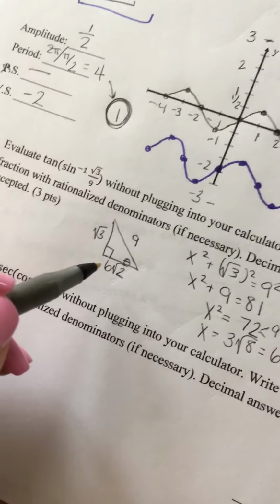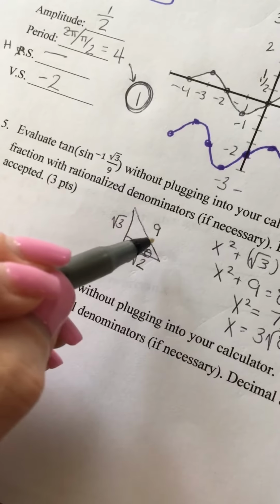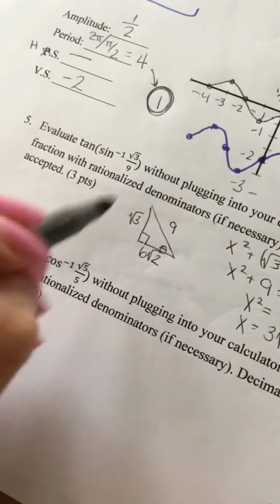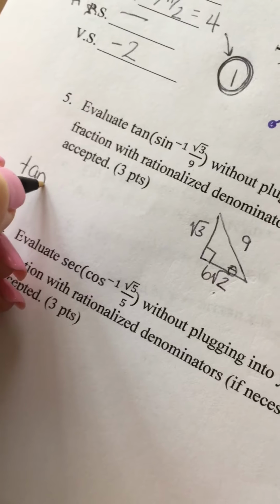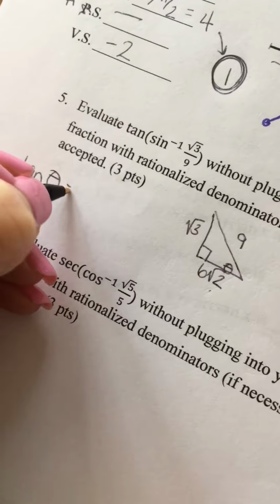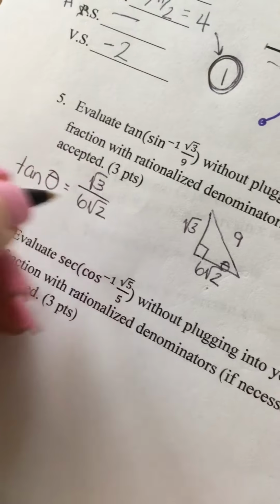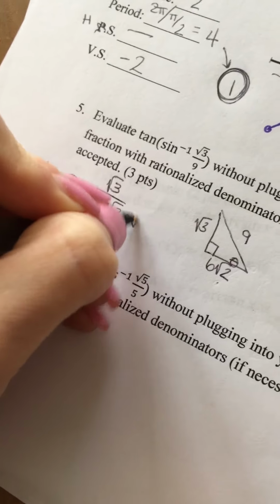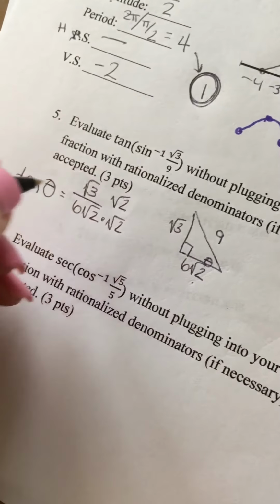Okay, so once you have your triangle set up, we're just going to get the tangent of this angle. So like I said, inside gives you the triangle, and then you use that trig function on the outside. So tangent's going to be opposite over adjacent. So tangent of theta is going to look like √3 over 6√2. Now, when we rationalize denominators with a radical, you only rationalize with the radical. Don't worry about the 6. Leave the 6, no big deal.